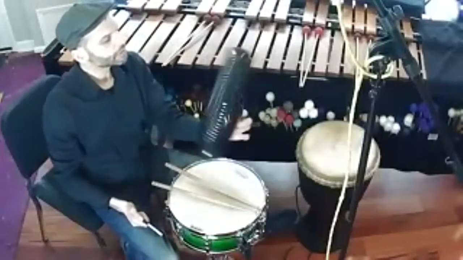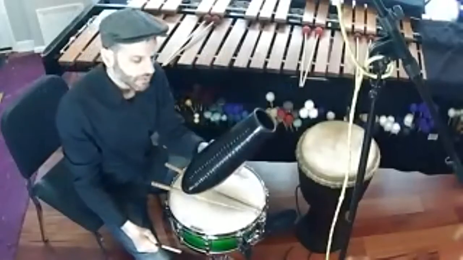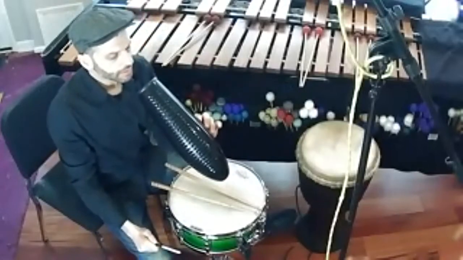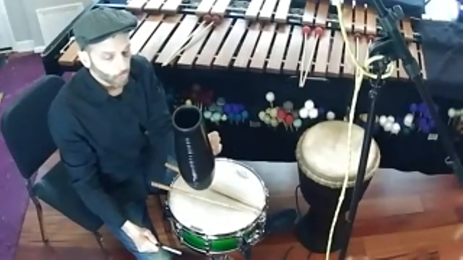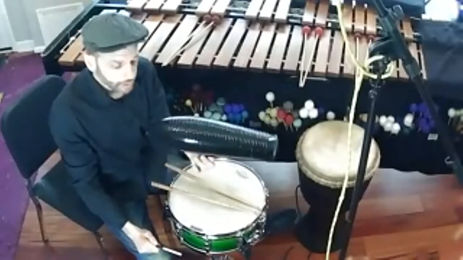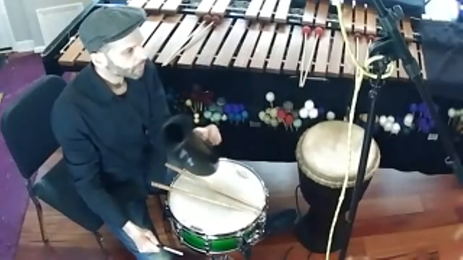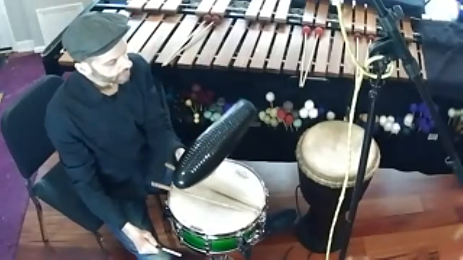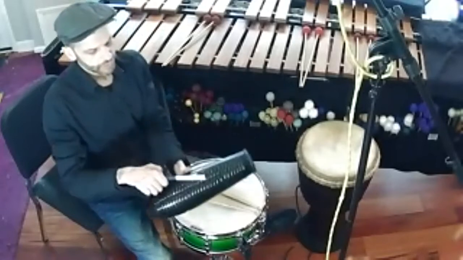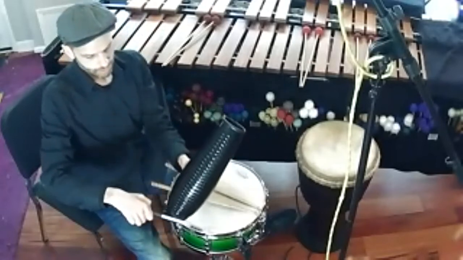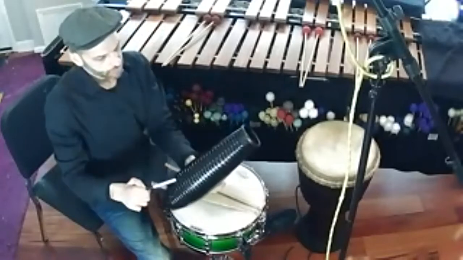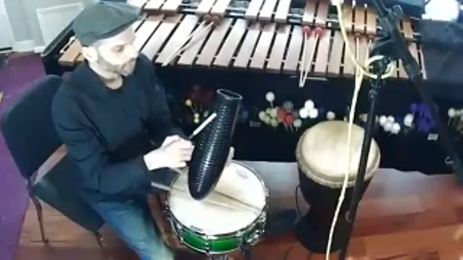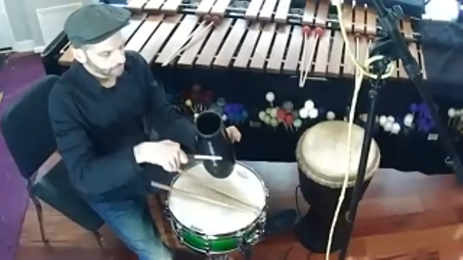So this instrument is a synthetic version of a Latin American instrument called a güiro. The G is silent. Pronunciation is not great, so I apologize for that. But it is normally made out of a hollowed out gourd, and it's got these ridges that you run a really sturdy stick against.